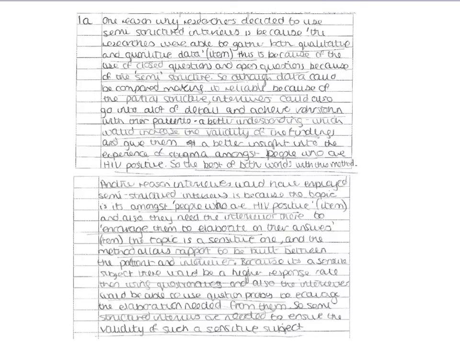Now this answer is probably a bit more difficult to read because this is what a candidate actually wrote in a real exam in answer to the same question. But if you hit the pause button and you try to read through this, what you should notice is that again there is good knowledge of semi-structured interviews, but it's much more related to the study that was given in the item.